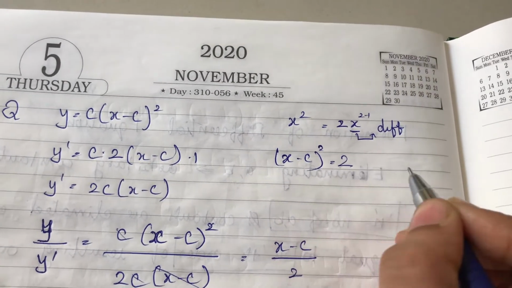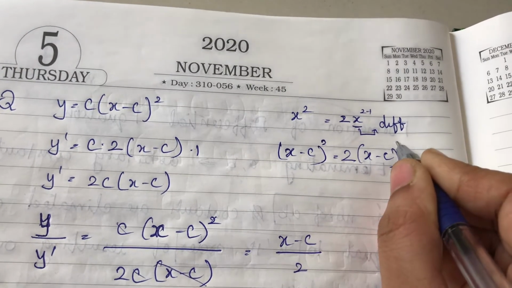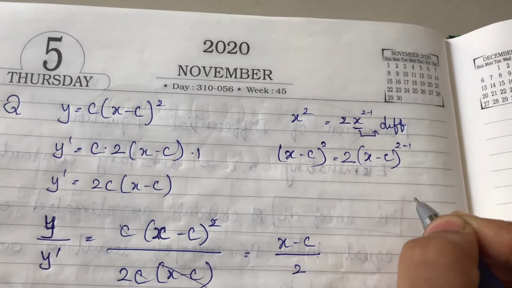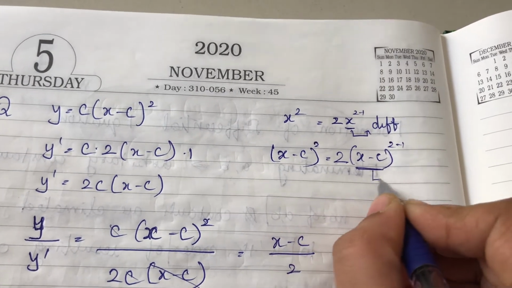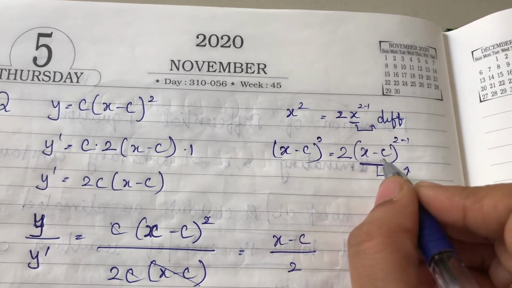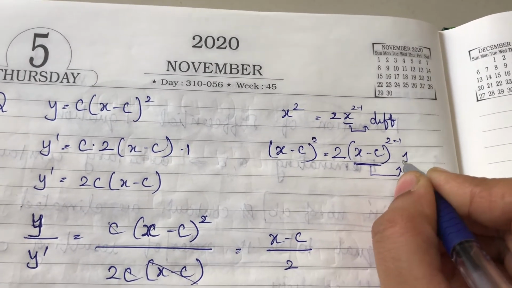Power brought to the front. Then minus 1 from the power, so 2 minus 1. Afterwards, differentiate the base. If I differentiate this base, what will come here? Only 1, right?